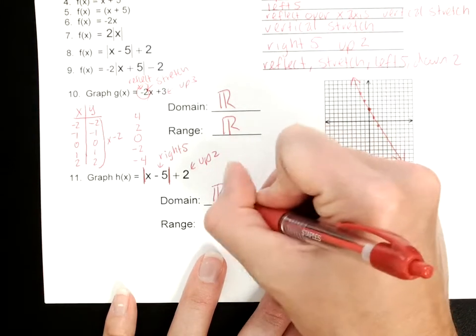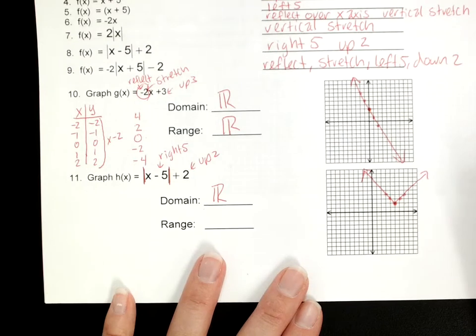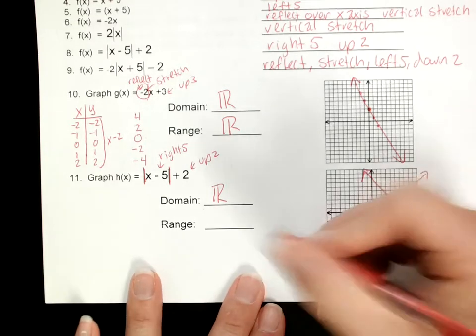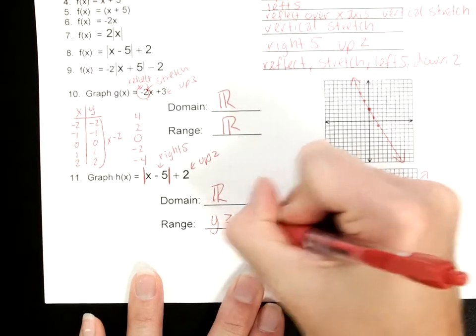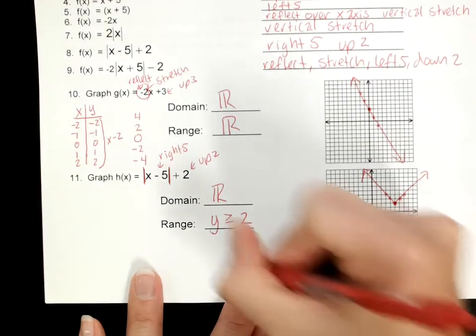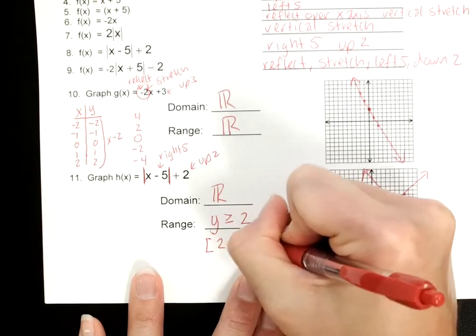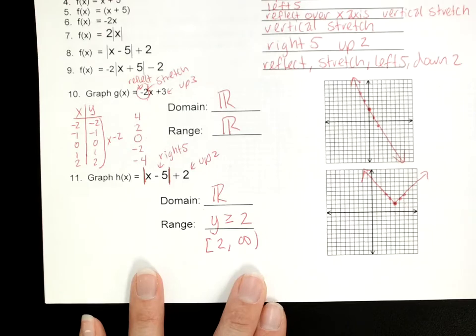Domain, still all real numbers. For our range, typically our range is y is greater than or equal to 0, but this graph has been moved up 2 units, which is going to shift my range up to a 2. Again, if you prefer, you could write your range like this using interval notation. Couple more examples.